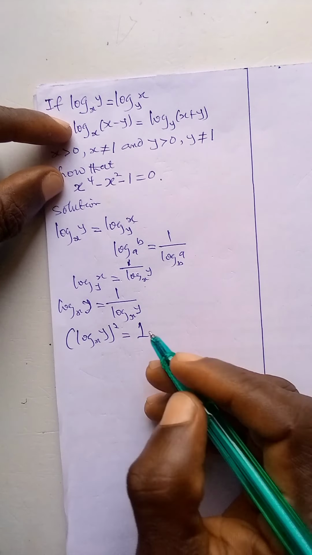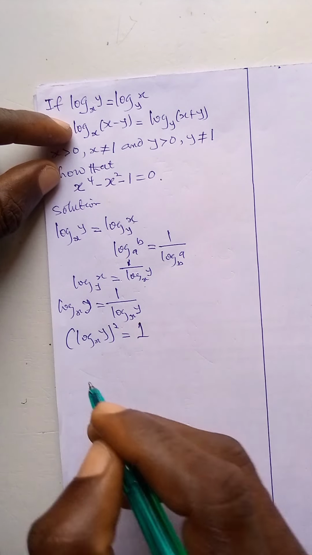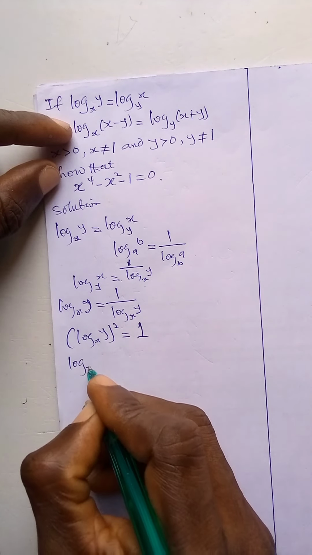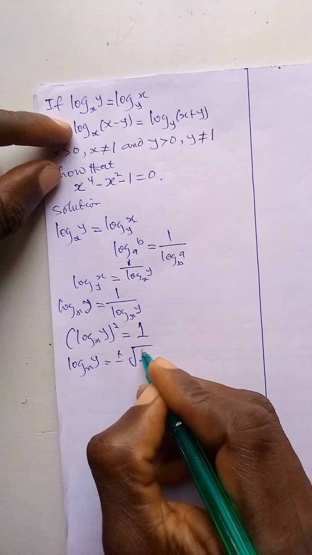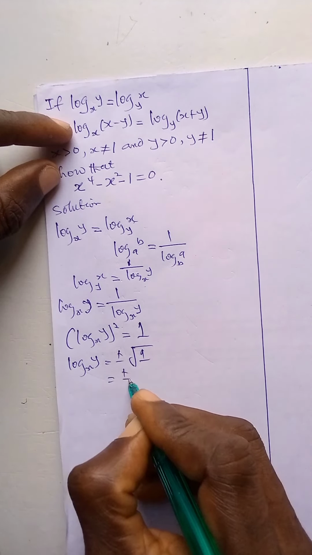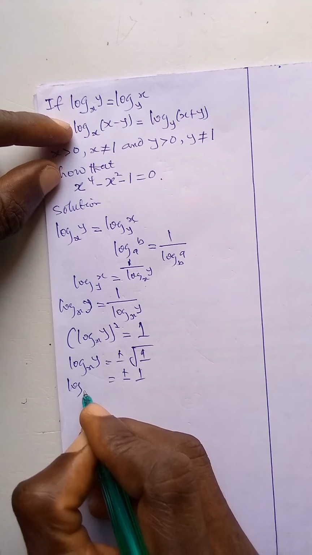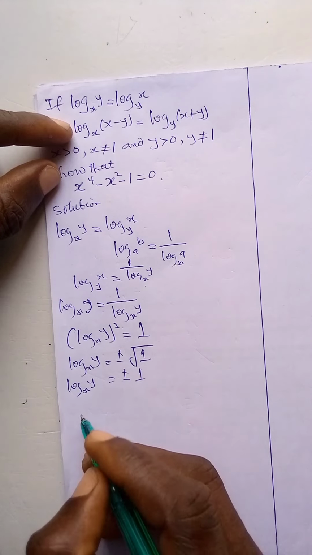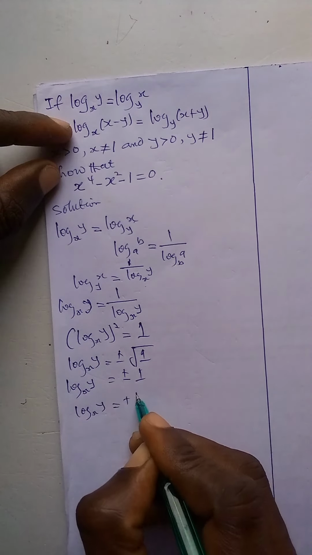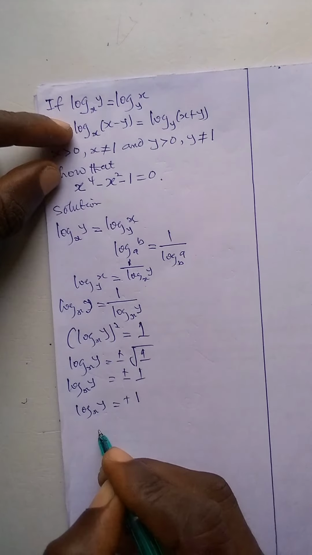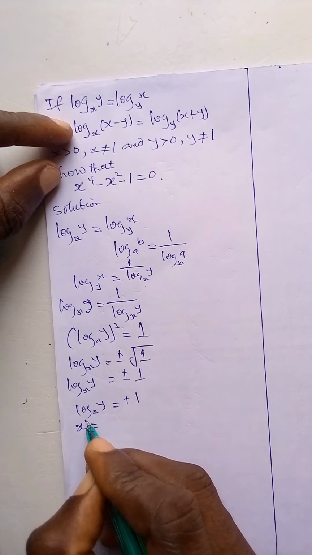Having done this, we can now square root both sides. If I square root both sides, I will have plus or minus root 1. Of course, root 1 is 1. So I have plus or minus 1 as log to base x of y. Now that means that log to base x of y is equal to plus 1. In this case, x raised to power 1 will now be y.